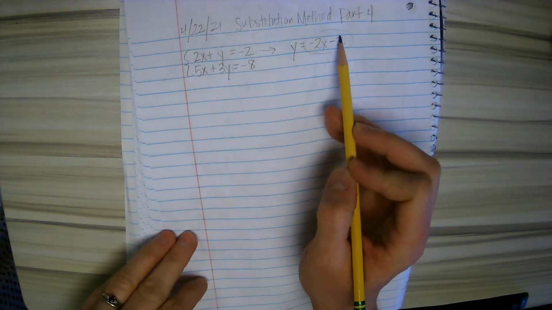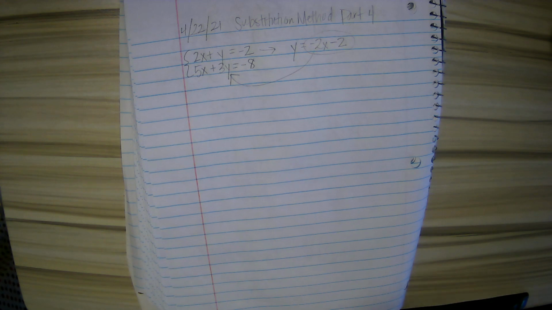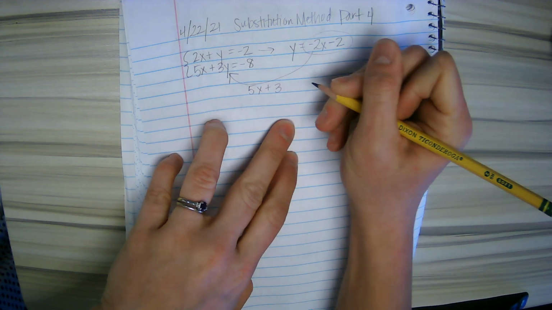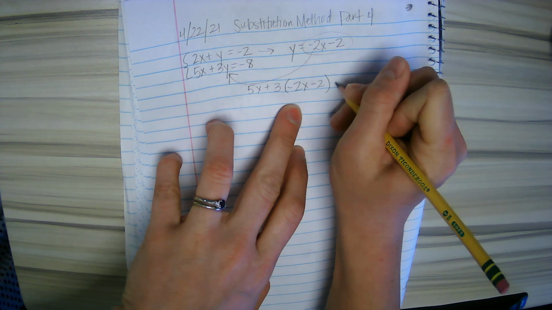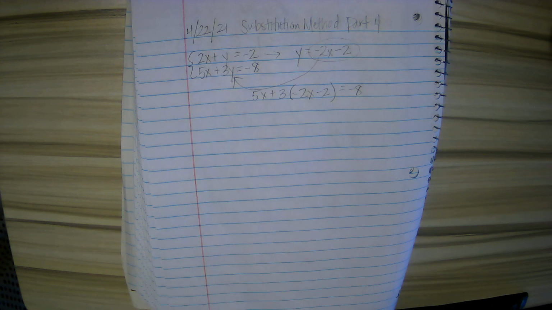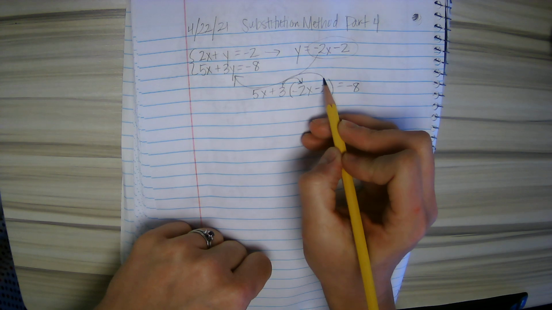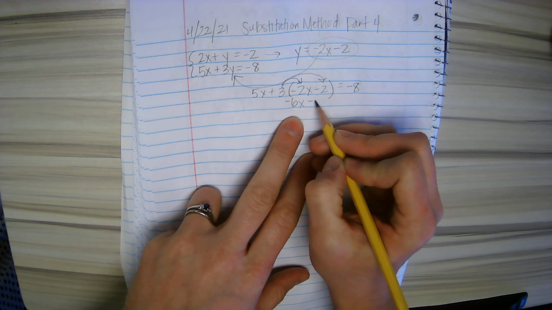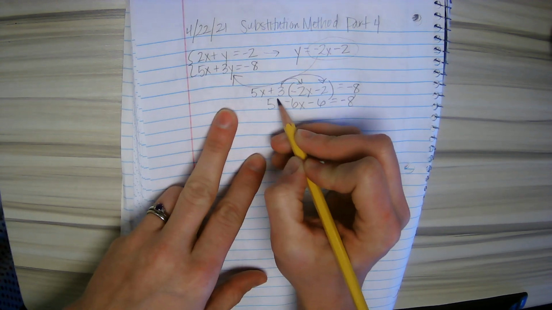Now I'm going to substitute this in for y in the second equation. So I have 5x plus 3, open parenthesis, -2x minus 2 equals -8. So this is going to tell us what x equals when these two lines intersect. So first I have to distribute. So I have -6x, -6 equals -8. Don't forget to bring down this 5x.